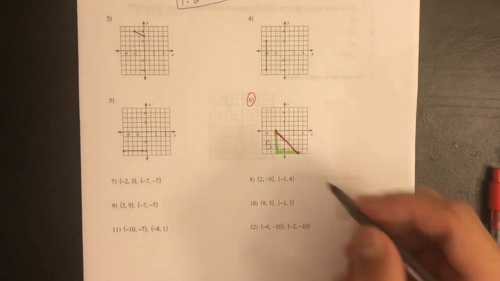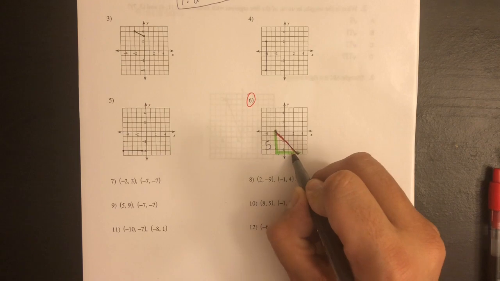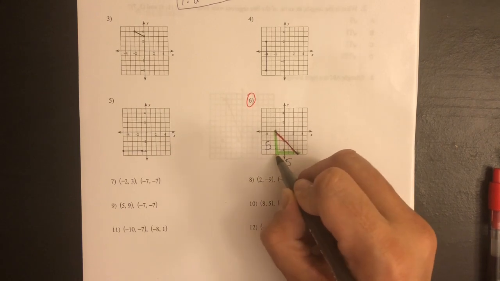I like to double check and make sure I count it correctly. 1, 2, 3, 4, 5.